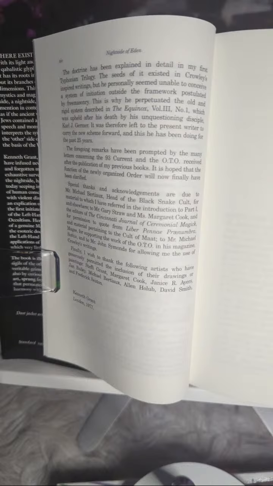The doctrine has been explained in detail in my first Typhonian trilogy. The seeds of it existed in Crowley's inspired writings, but he personally seemed unable to conceive a system of initiation outside the framework postulated by Freemasonry. This is why he perpetuated the old and rigid system described in the Equinox, Volume 3, Number 1, which was upheld after his death by his unquestioning disciple Carl J. Germer. It was therefore left to the present writer to carry the new scheme forward, and this he has been doing for the past 25 years. Letting you know that he's not just some rando who joined the lobby.